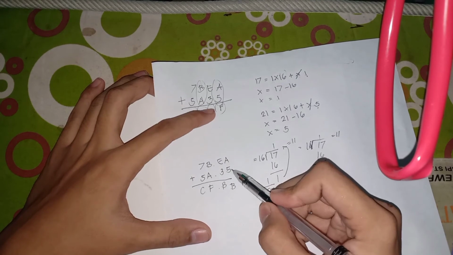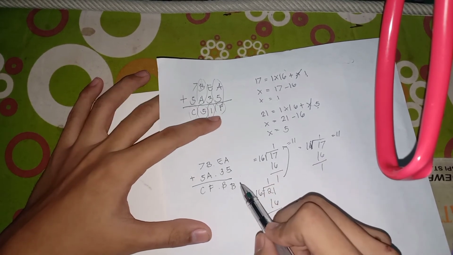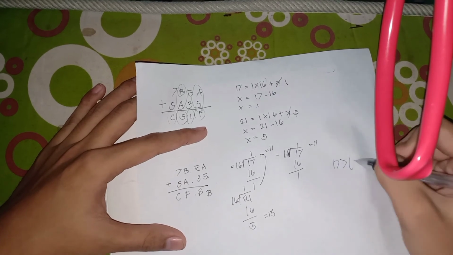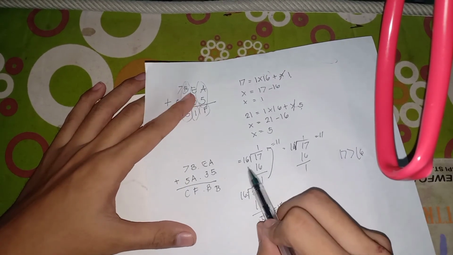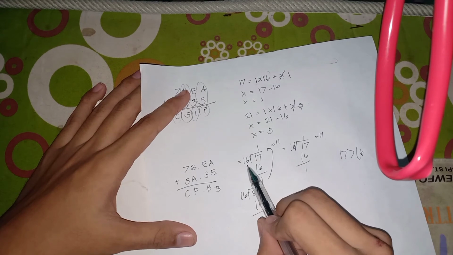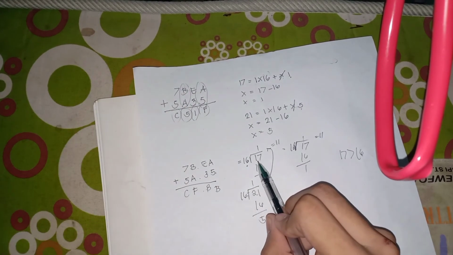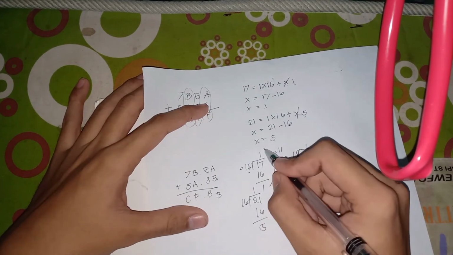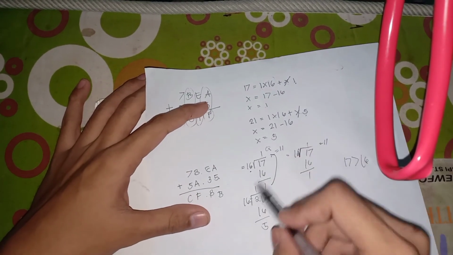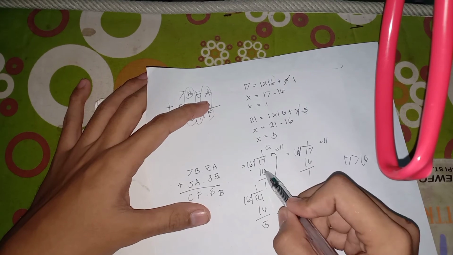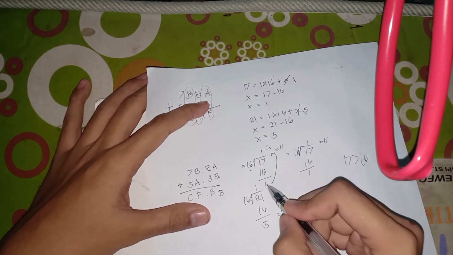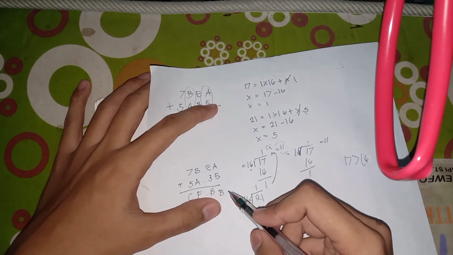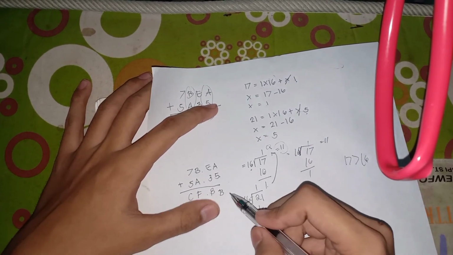A plus 5, which is 17. So, 17 is greater than 16. So, i-break down natin. 17 divided by 16, which is 1. The quotient is 1, and minus this into 16, so the remainder is 1. So the answer is 11. So the value of 11 in hexa is B.